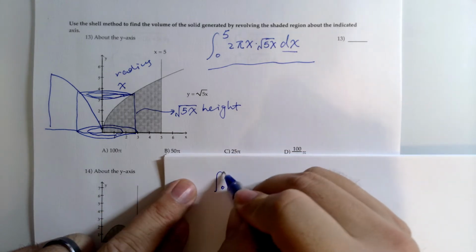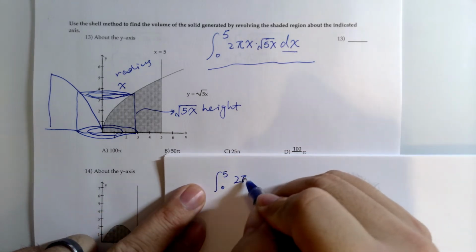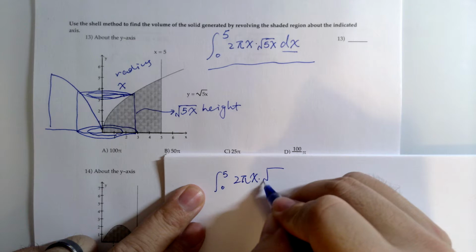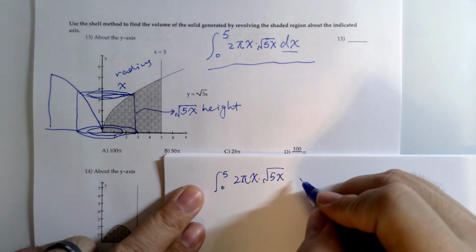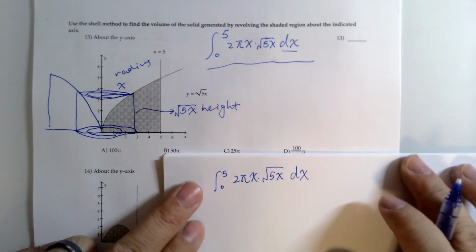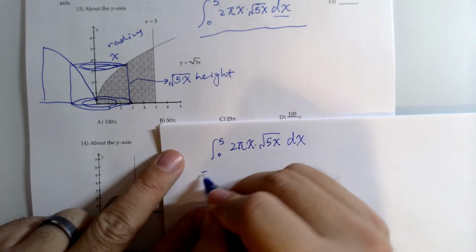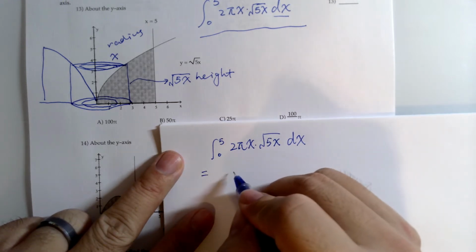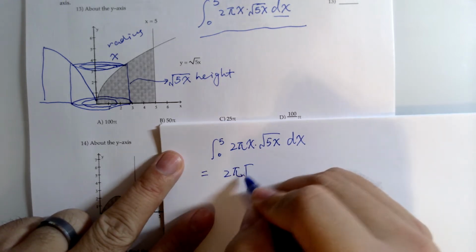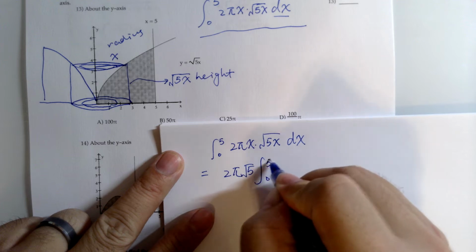So we have 0 to 5, 2 pi x times square root of 5x, and then dx. What we can do here is factor the 2 pi times square root of 5 out from 0 to 5.